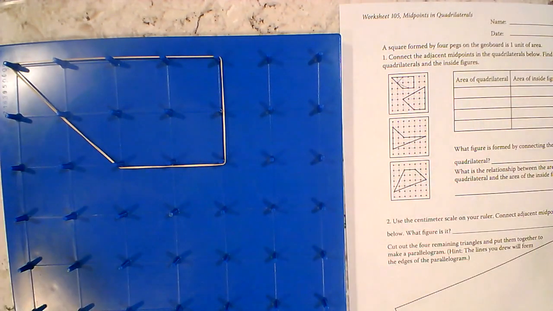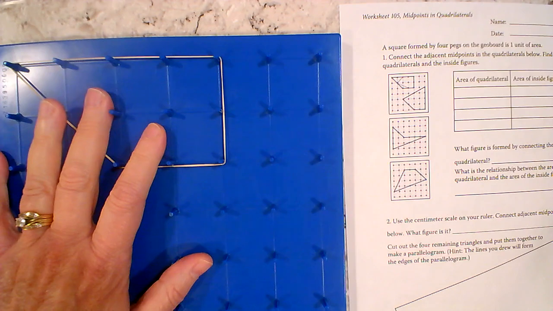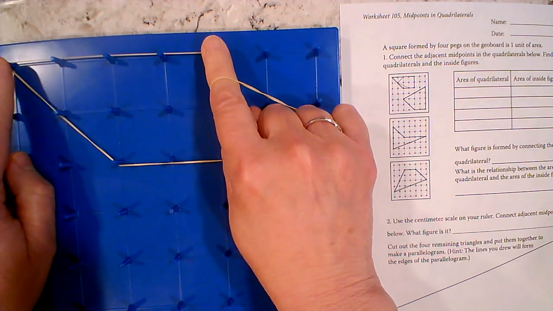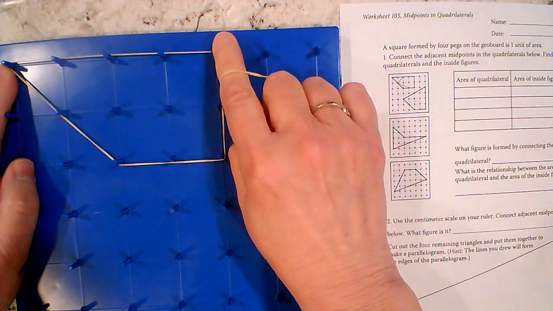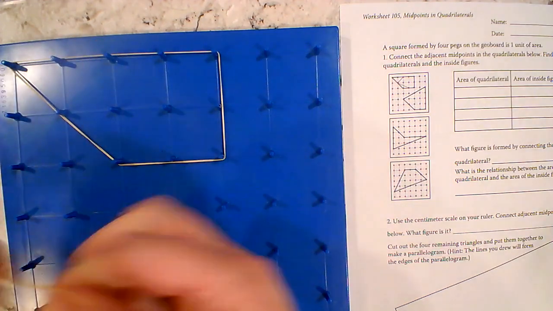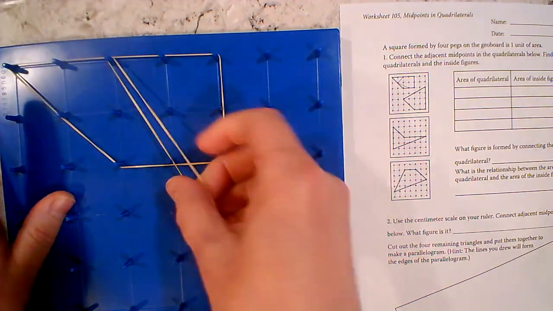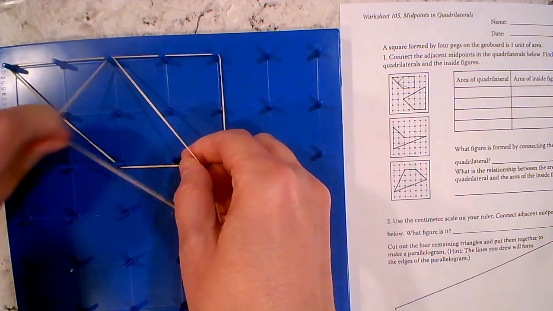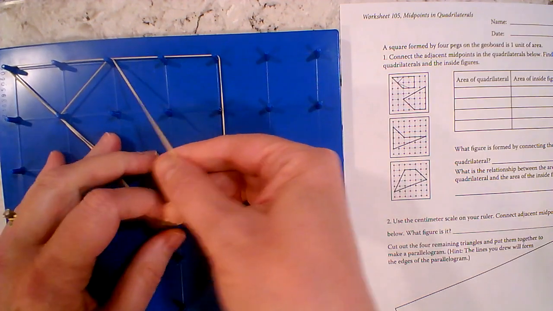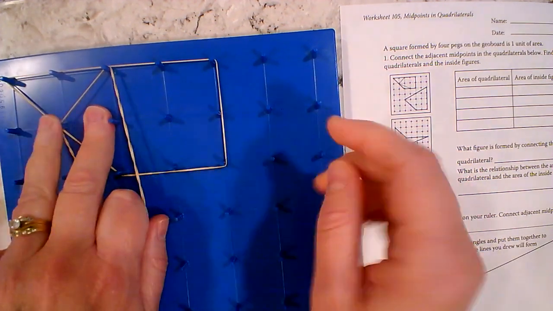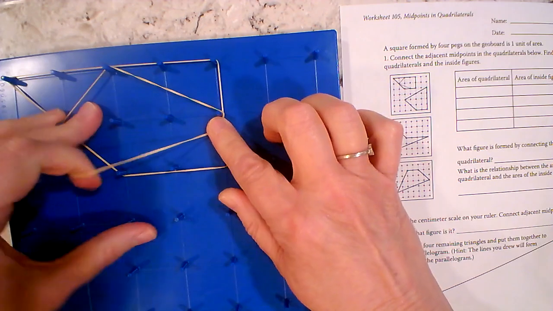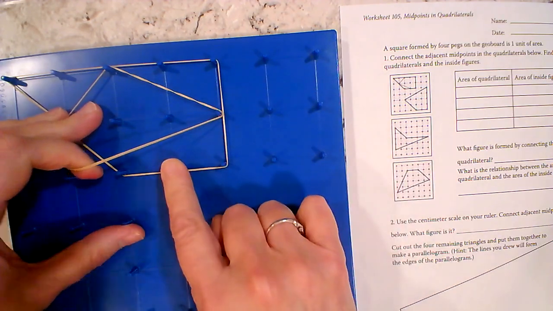All right, so this is the first shape on our worksheet, and I will go through the first couple of them. The first step is to connect midpoints. I'm going to look at this top line. The middle point of this is this point right here, so I'm going to tuck my rubber band on that one. Now this line here, of these three, this would be the middle, so I'm going to put a rubber band there. This side, this would be the middle, so I'm going to slide the rubber band over there. And on this side, this is the middle.